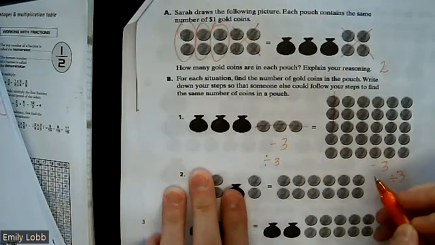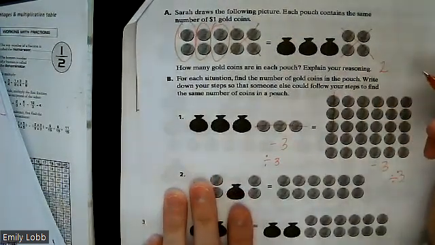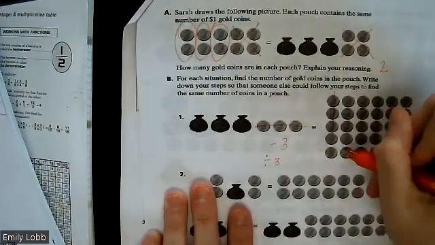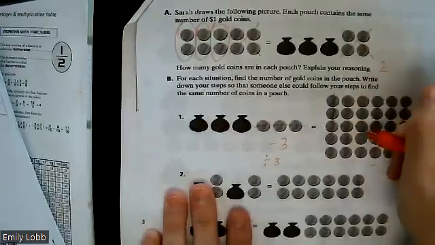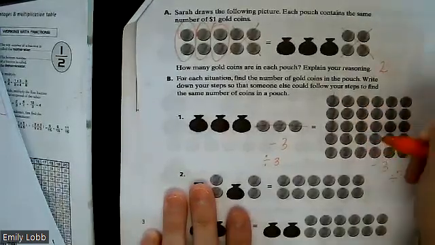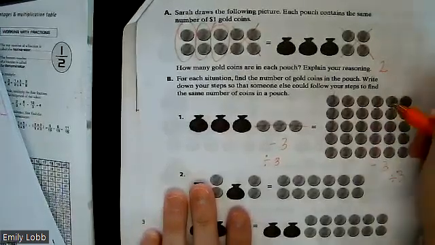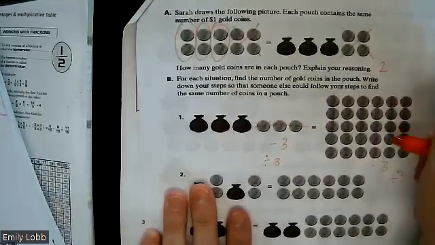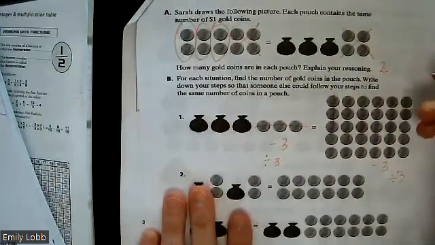So if you're thinking, how do I do that? Well, I would say 1, 2, 3, 1, 2, 3, 1, 2, 3, and so on. Uh-oh, do we have an uneven number?